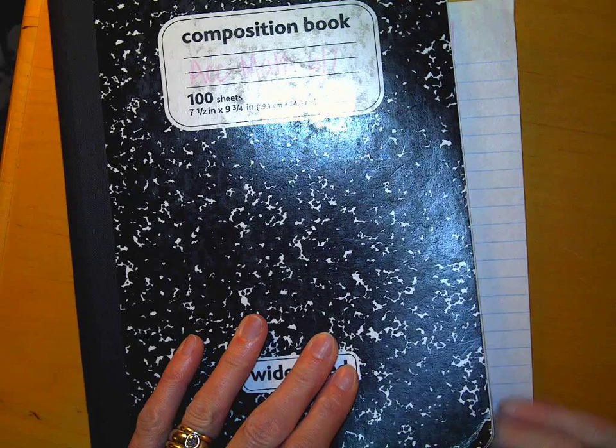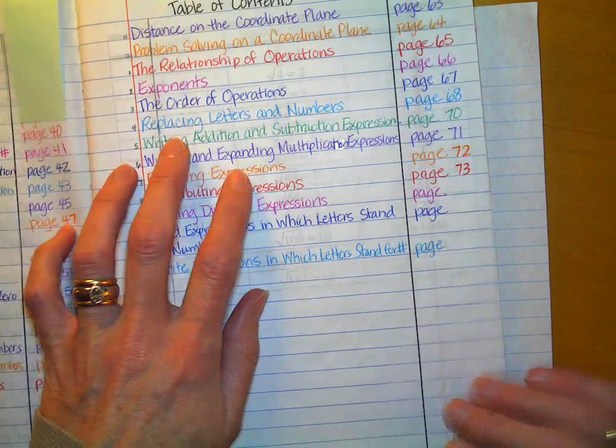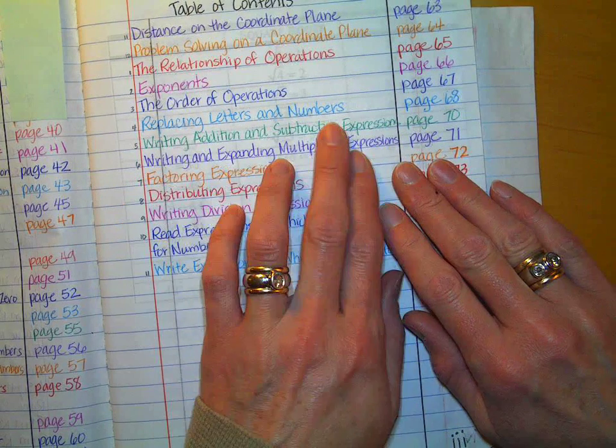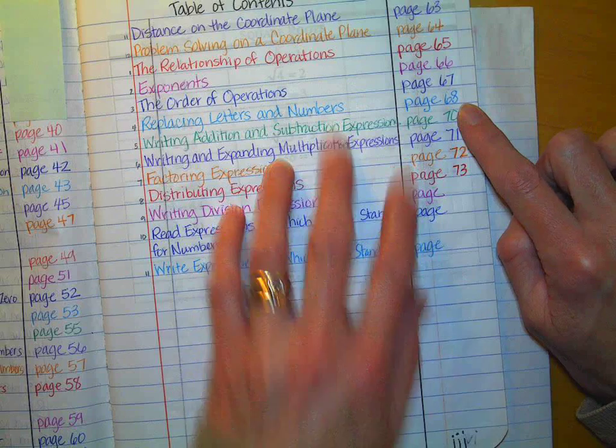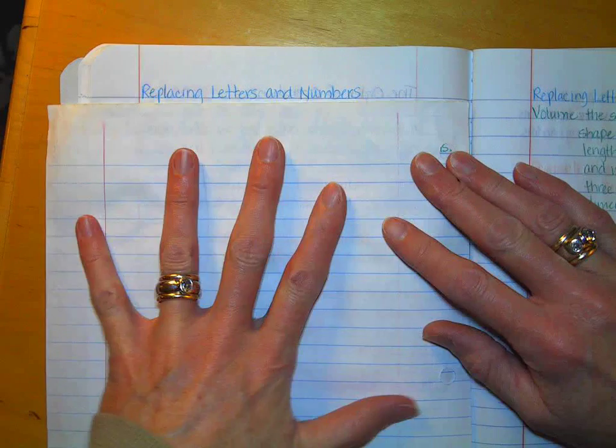We are still working in Module 4, and we will be starting Lesson 4 today. The name of Lesson 4 is Replacing Letters and Numbers, and it can be found on page 68 of my comp book. Replacing Letters and Numbers is the title.